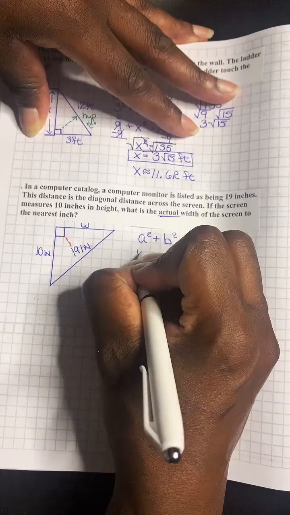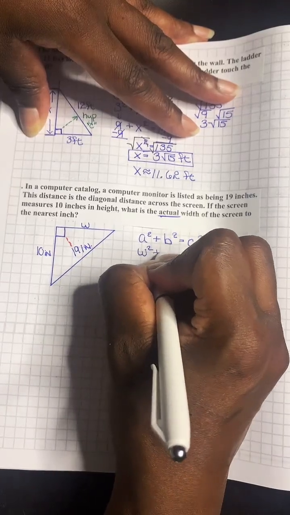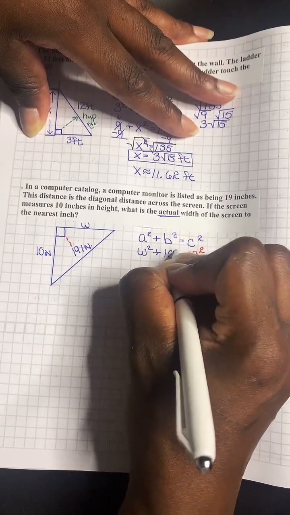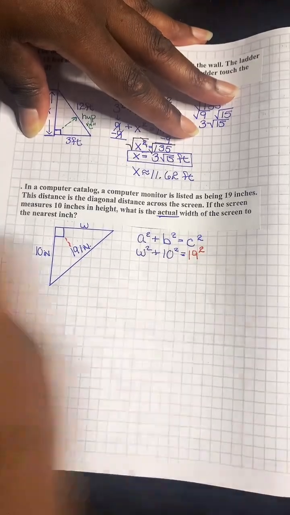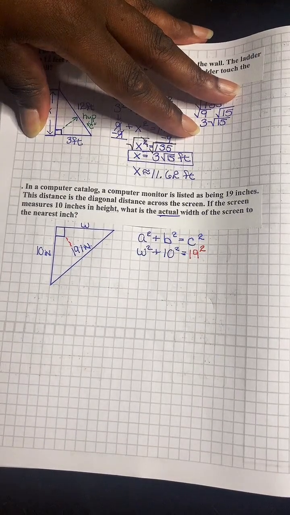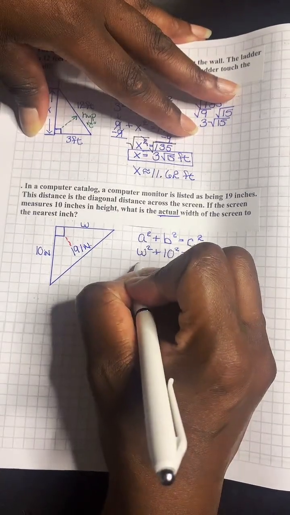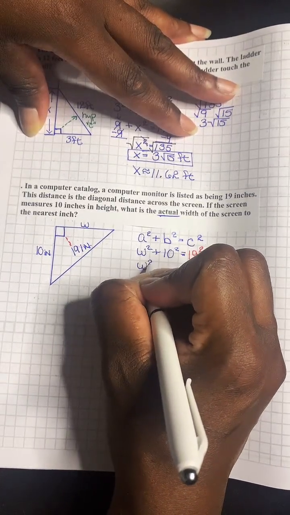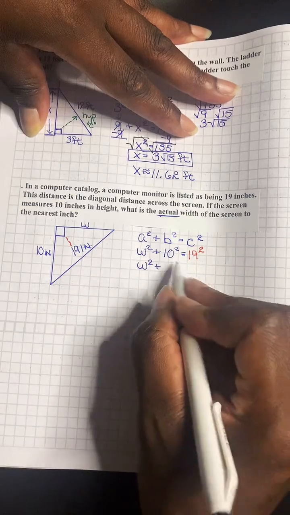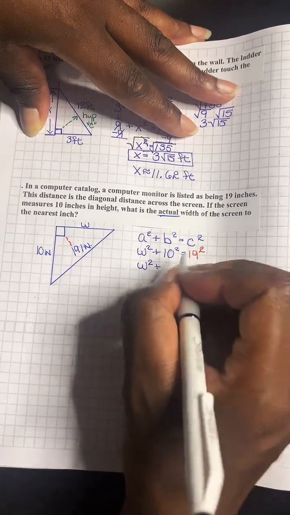So if I want, I can make this W squared plus 10 squared. All right, so let's do some calculations. So we have our W squared, that's what we're looking for, plus 10 squared, okay?